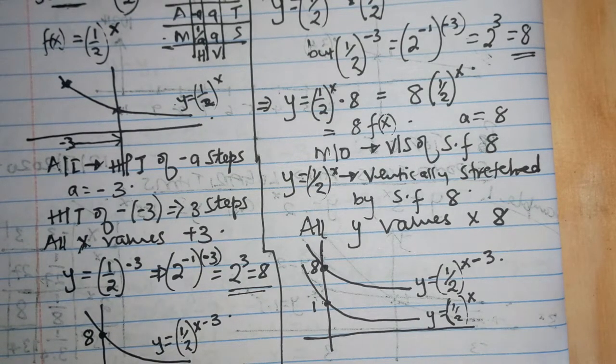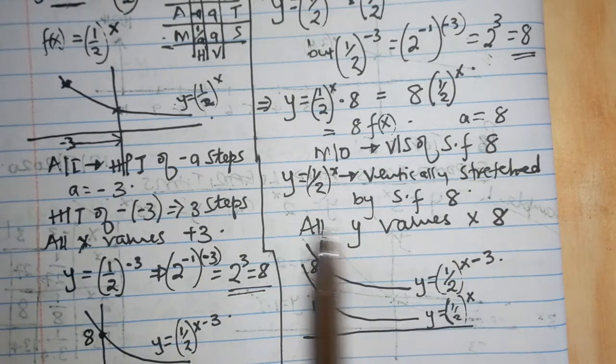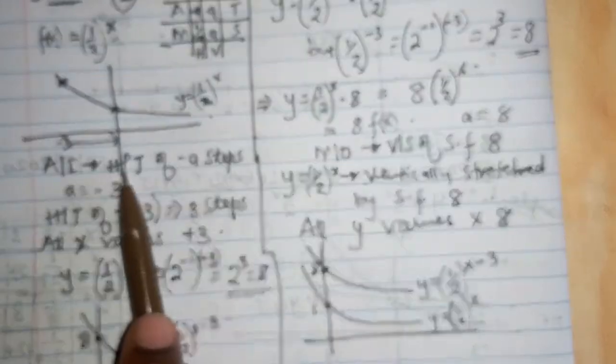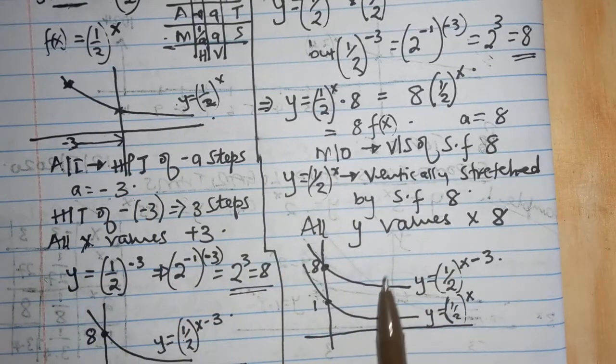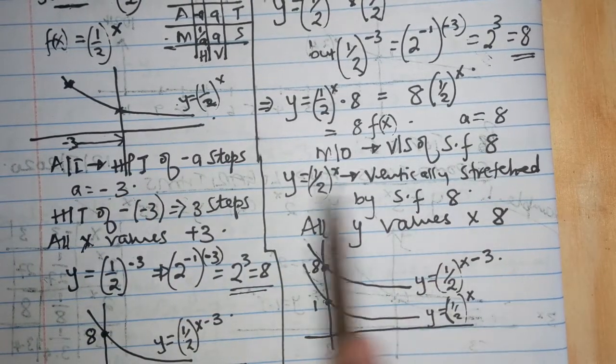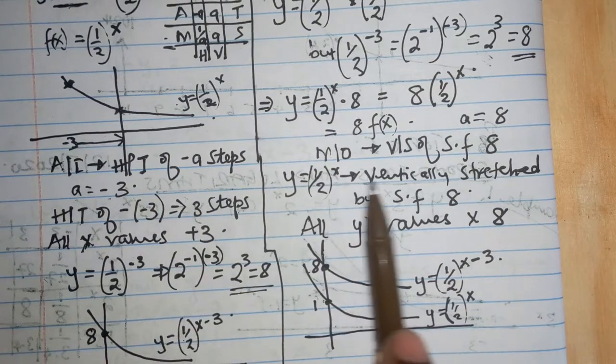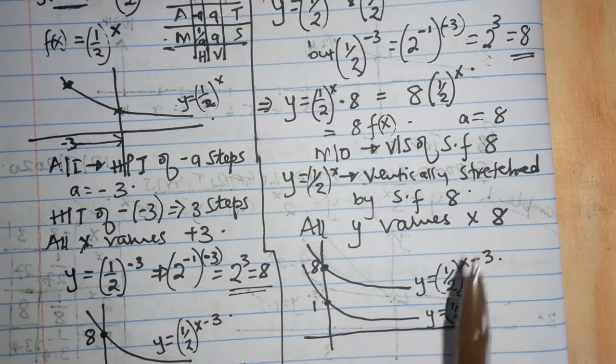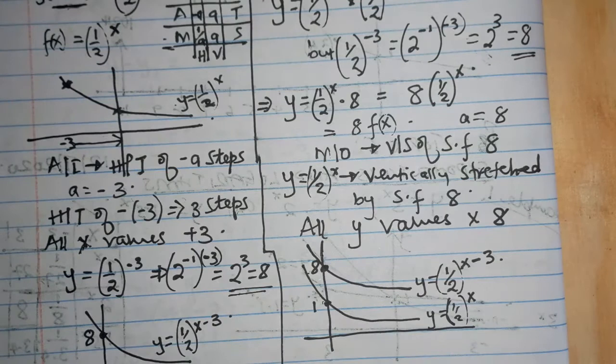Please note the two explanations which lead you to the same conclusion. We could be talking about horizontal translation or vertical stretch. Horizontal translation or vertical stretch. They will lead you to the same kind of graph.